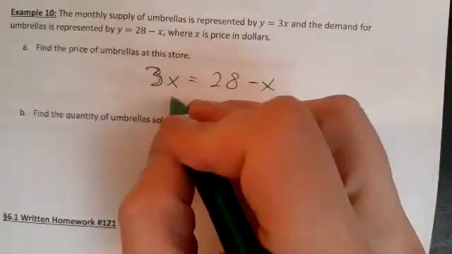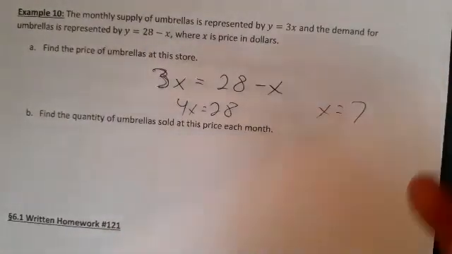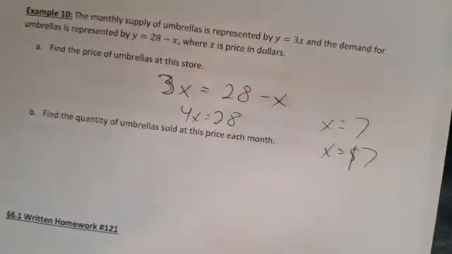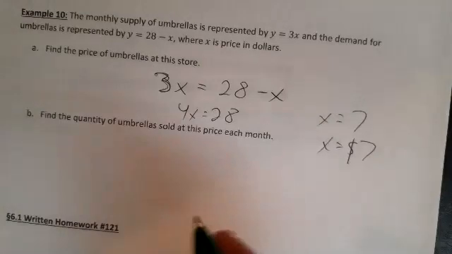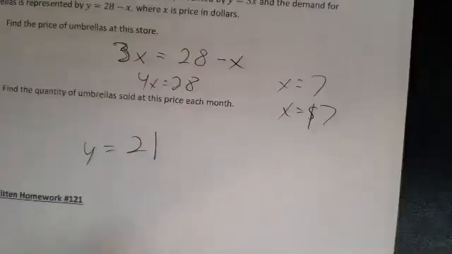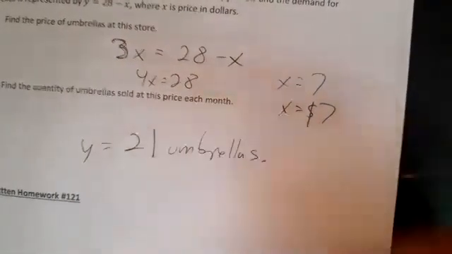If we do that, we get what? 4x is 28. So x is 7. Or if we sell an umbrella for what? $7, we can figure things out from there, right? So find the quantity of the umbrellas sold at this price. So we can plug in that 7 either to 28 minus 7 or to 3 times 7, but y should give you 21. So we have 21 umbrellas.